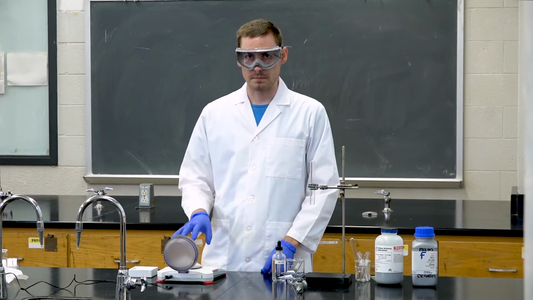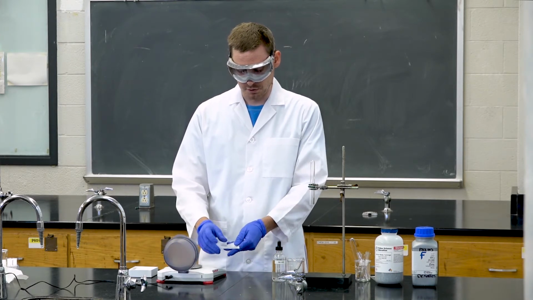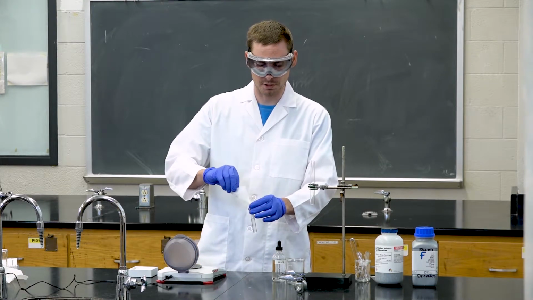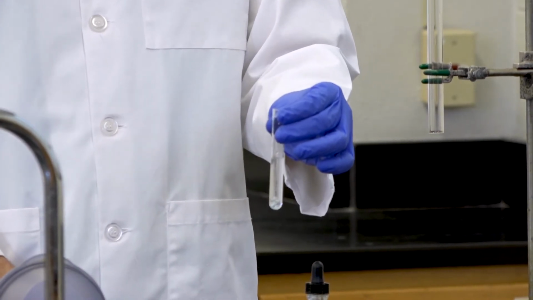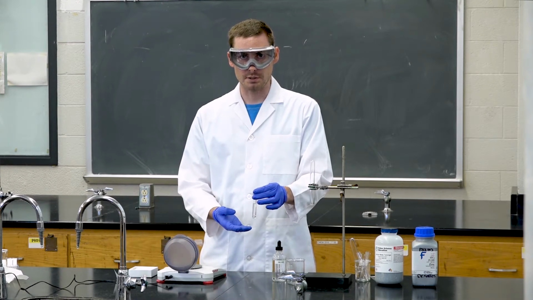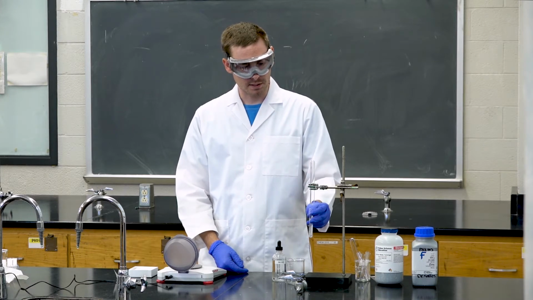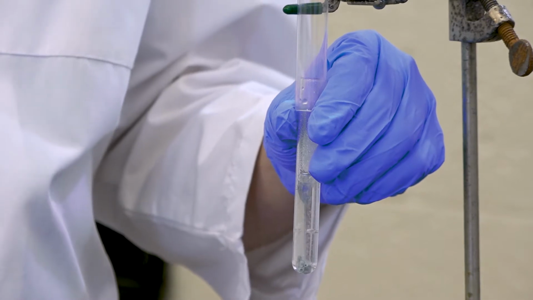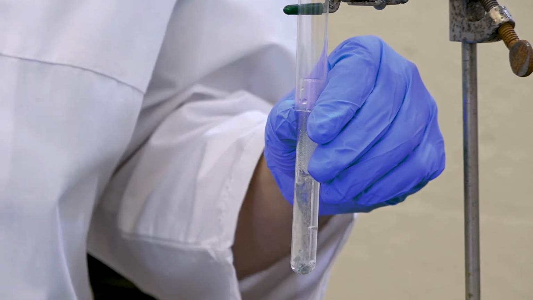Record the mass of the zinc in your lab book and then add the zinc to your test tube with hydrochloric acid in it and observe the reaction. So what's happening is the zinc is reducing the hydrogen in the solution and forming hydrogen gas. If we now put this underneath another test tube, we can collect the gas that is being produced into this test tube, which is hydrogen gas.